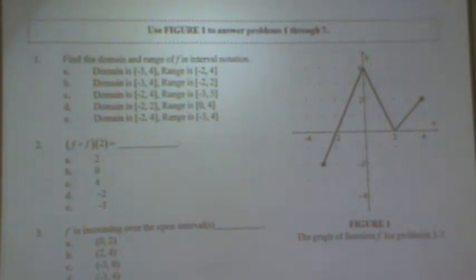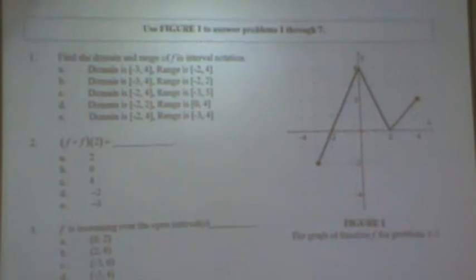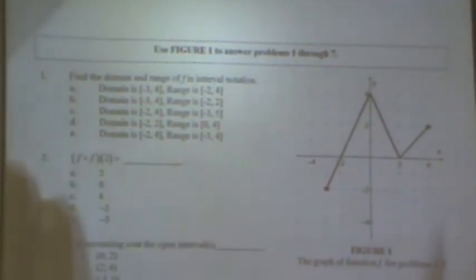Pre-calculus Math 1415, Final Exam Review, Part 1. In questions 1 through 7, you're going to use this figure to answer these questions.